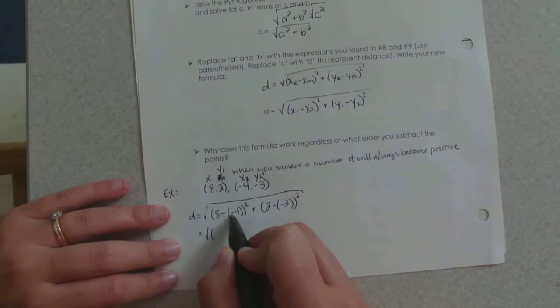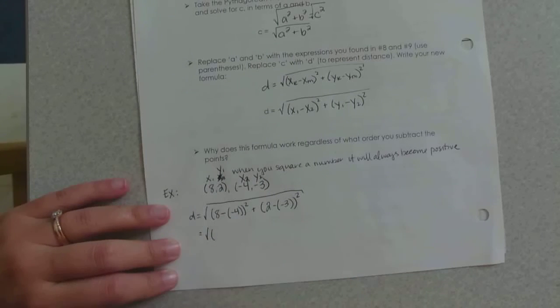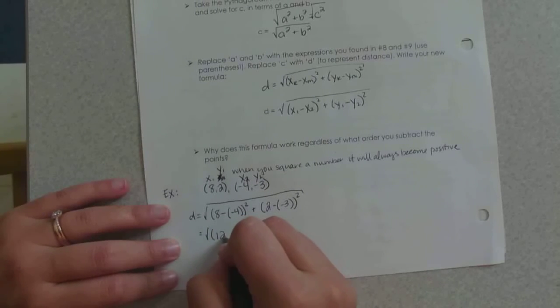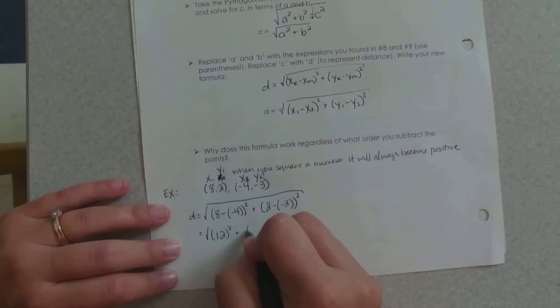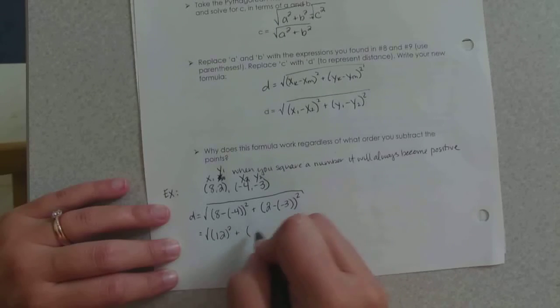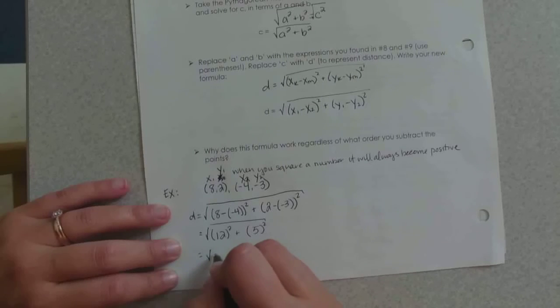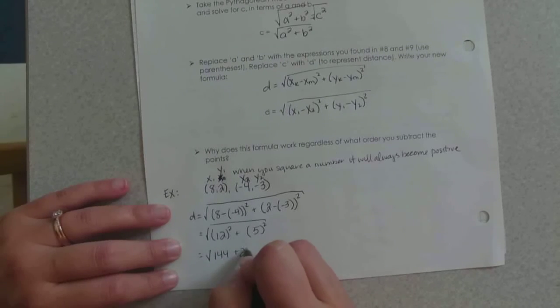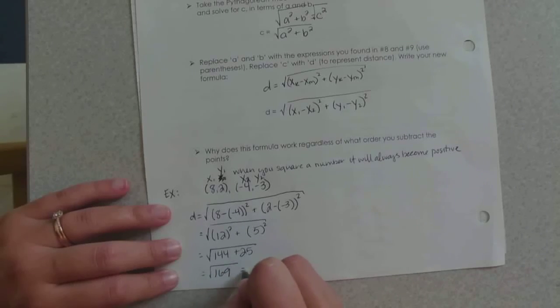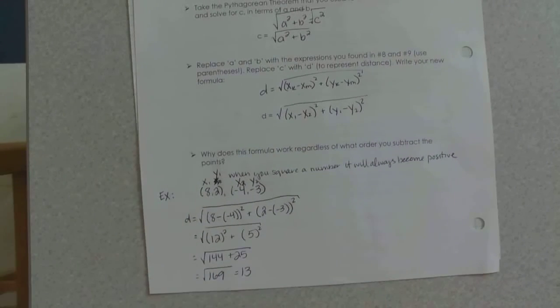This becomes 8 plus 4, right? 2 negatives make a positive. So this is 12 squared plus, again, this becomes a positive. 2 plus 3 is 5 squared. This is the square root of 144 plus 25, which is the square root of 169, which equals 13. Okay, which we knew we were going to get 13.